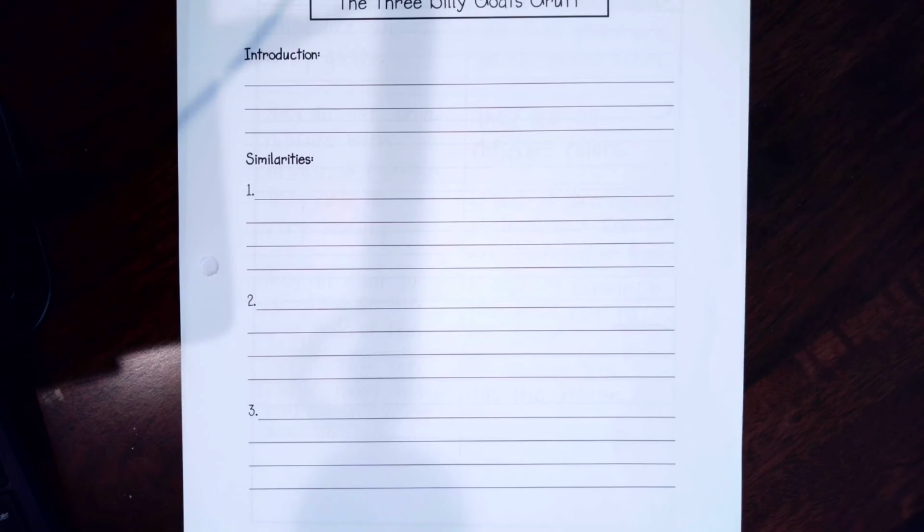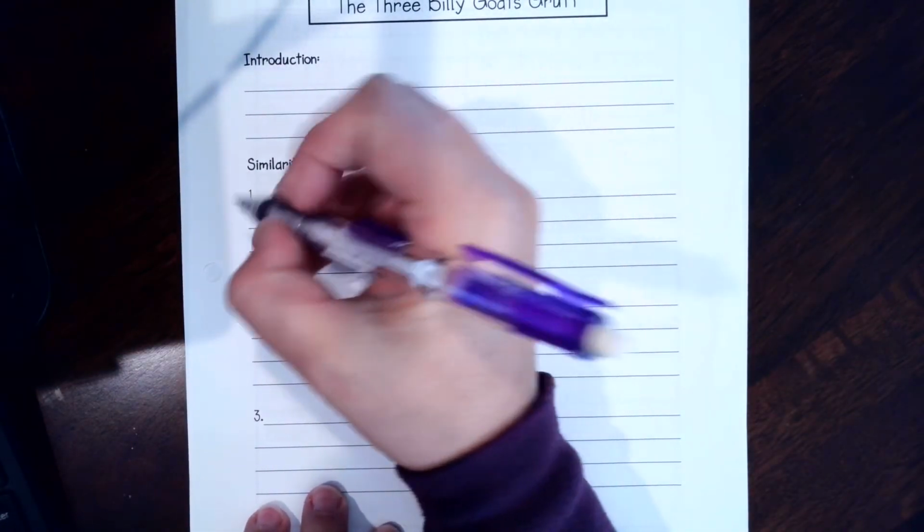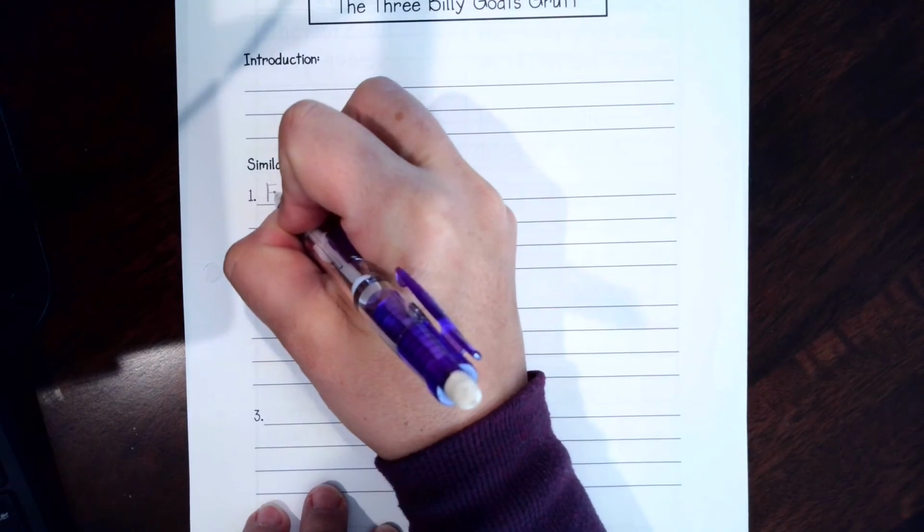So what we're going to do first is we are going to write down all of our sentence starters for each of our sentences. So the sentence starters that we're going to use are going to be similar to what you've used in other writing. So many times we start our first detail sentence with the sentence starter of first. So right now, next to number 1 on similarities, I want you to write first.